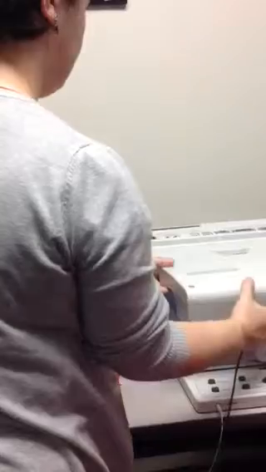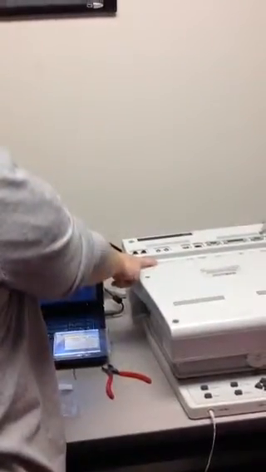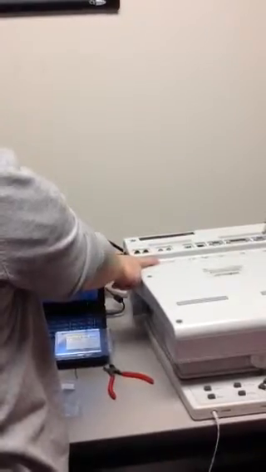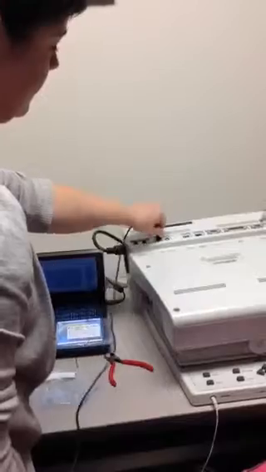Okay, so on the back of the VeriFit, just tilt this forward, you will see on the back, there's a man's head. He has a speaker in front and a speaker behind his head. You're going to plug this into the port representing the speaker behind his head.